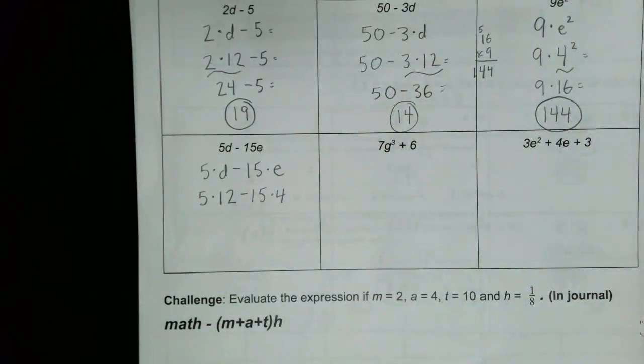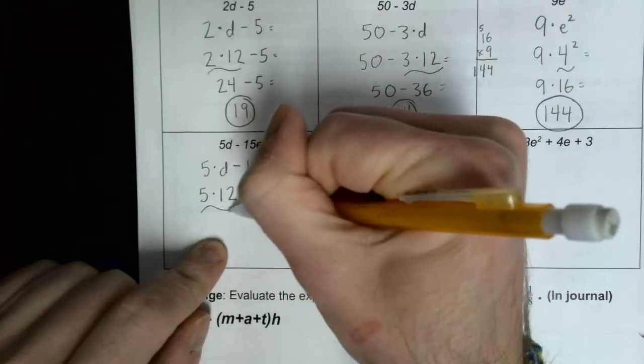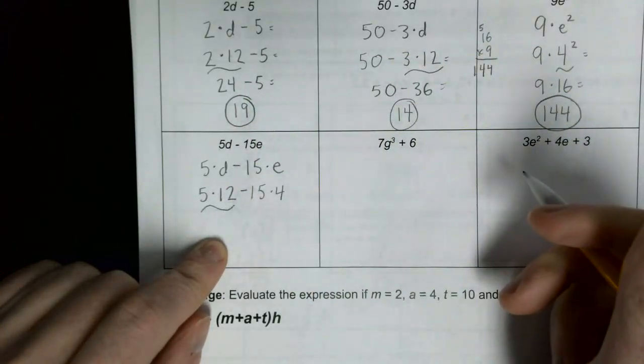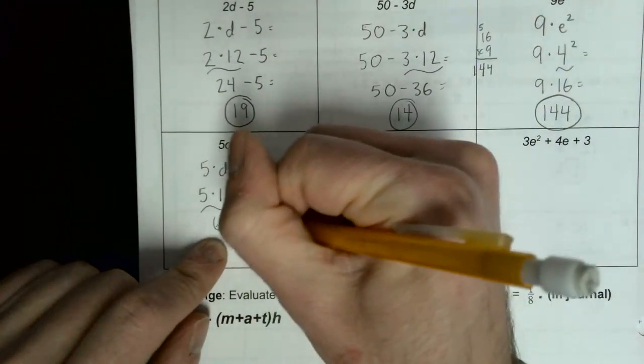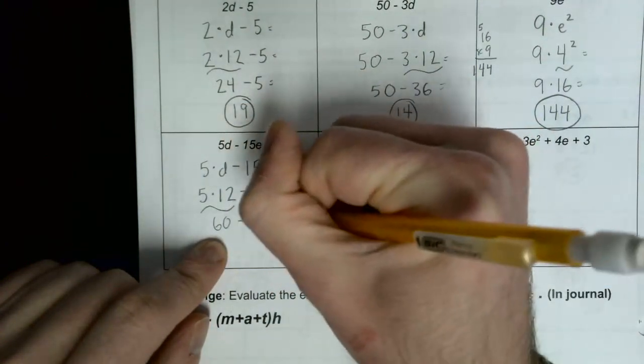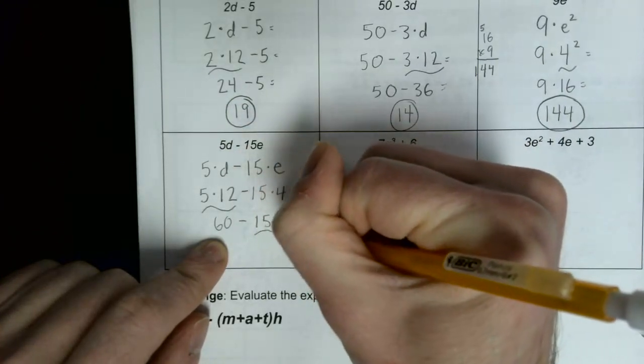All right, no parentheses, no powers and roots. Multiplication and division from left to right. There's multiplication here. We're going to do that first. 5 times 12 would be 60 minus 15 times 4. So again, we're going to do the multiplication first before subtraction.